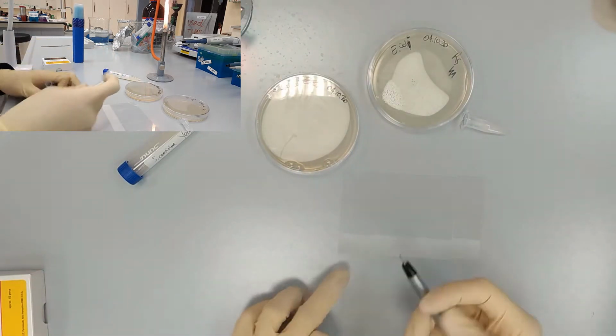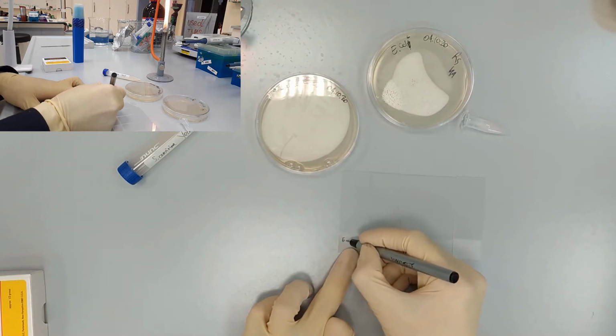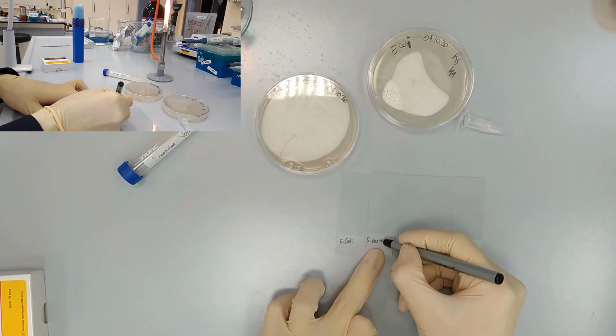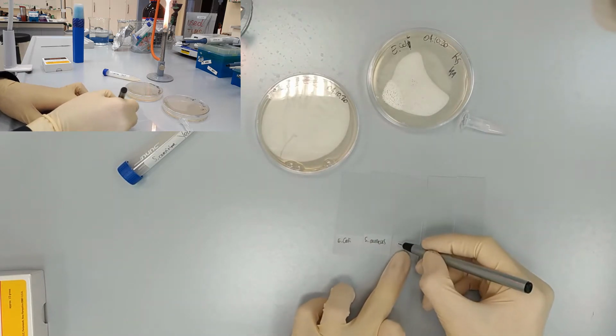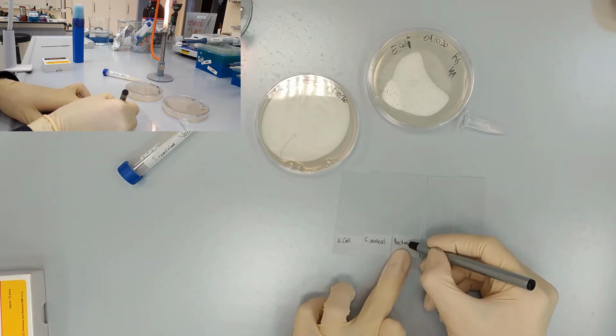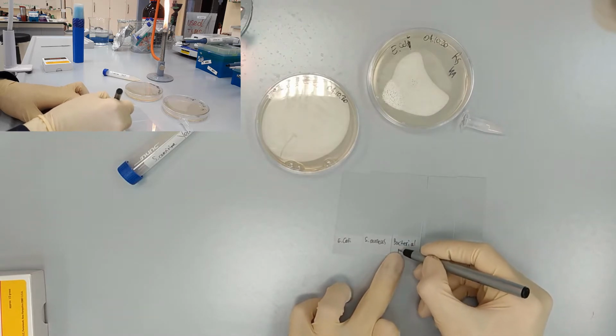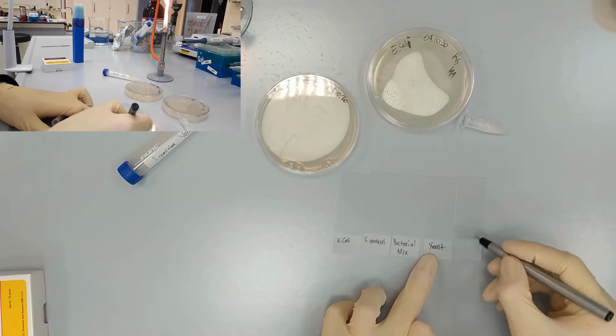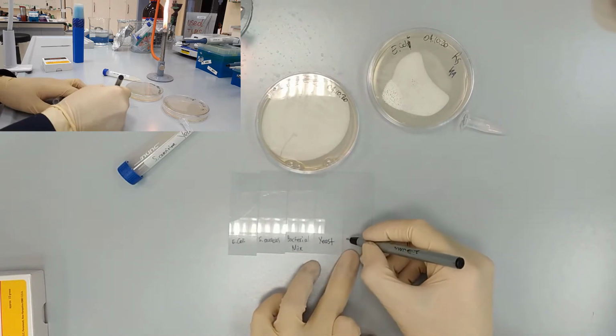So first one will be Escherichia coli. Then we have Staphylococcus aureus. Then we have bacterial mix. Then we have yeast. And finally, onion.